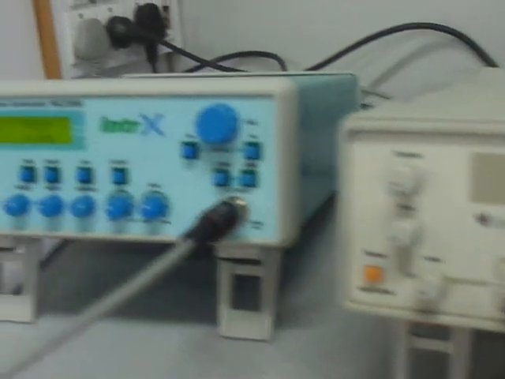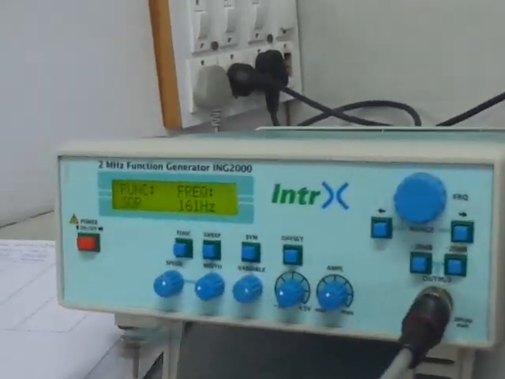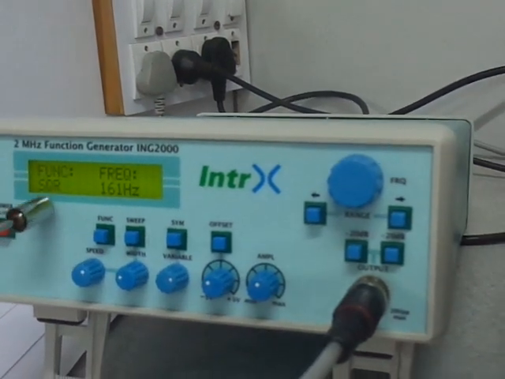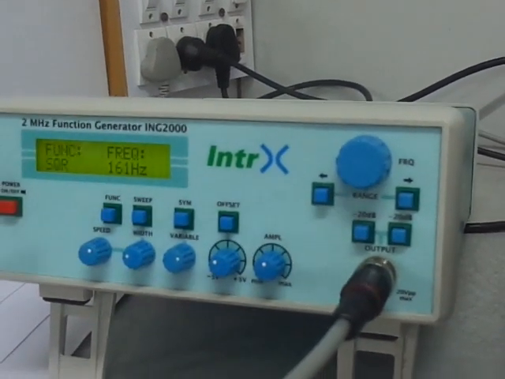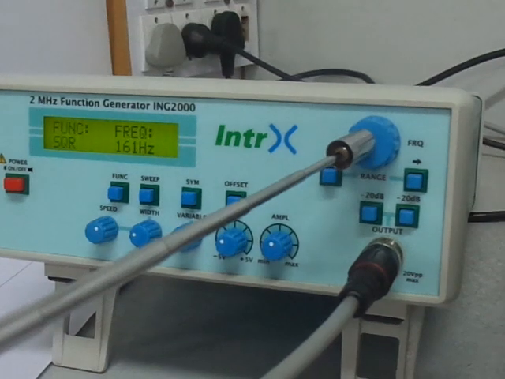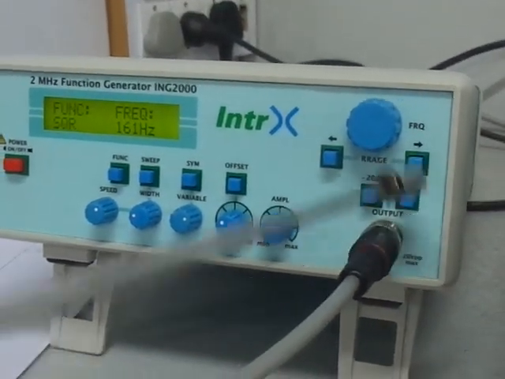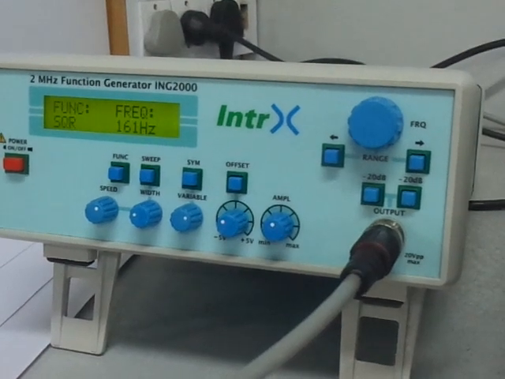Initially, we are going to use this function generator. By using this function generator, we have selected 1 volt peak to peak and a square wave input signal. By using this knob, we are going to vary the frequency. These are the knobs for range selection, and by using this knob, we are obtaining the 20 dB attenuation of the signal.